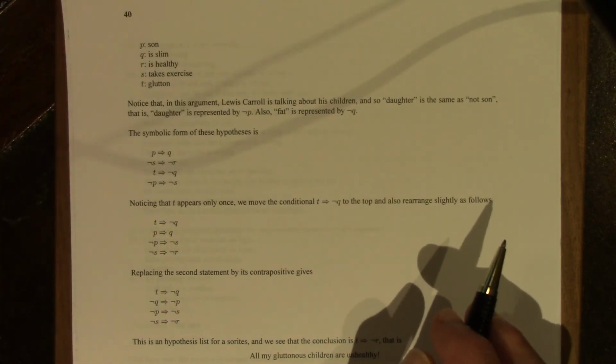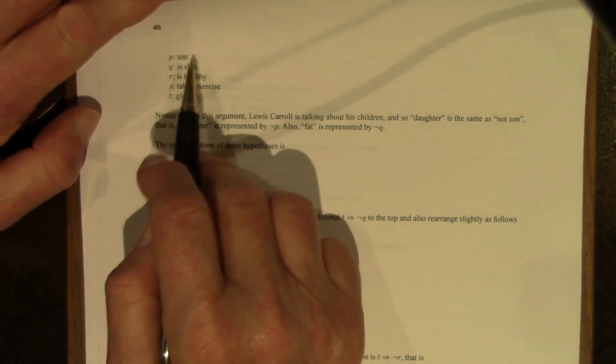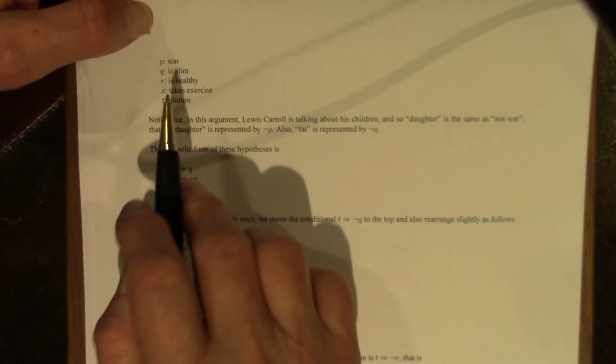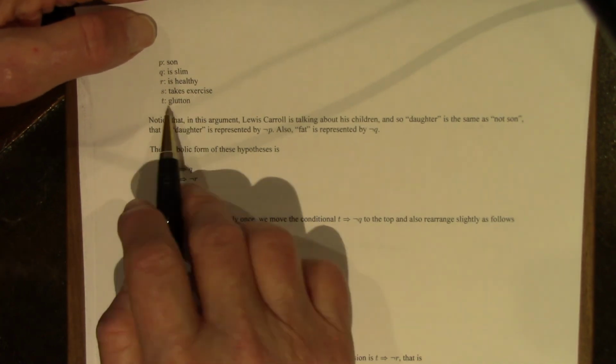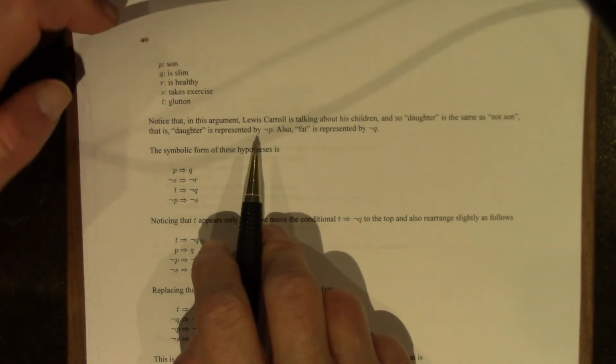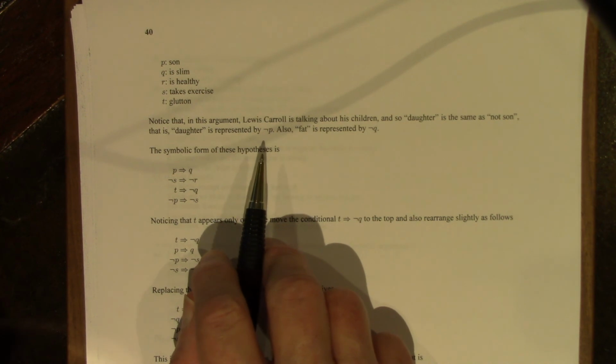Well, again, we need statement variables. P is son, Q is slim, R is healthy, S is takes exercise, T is glutton. Now, in this argument, Lewis Carroll is talking about his children.